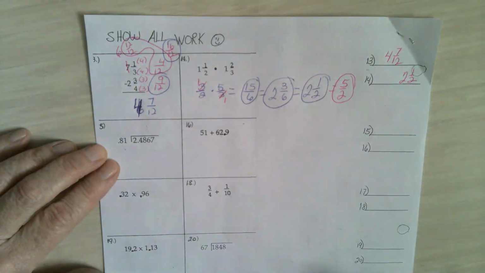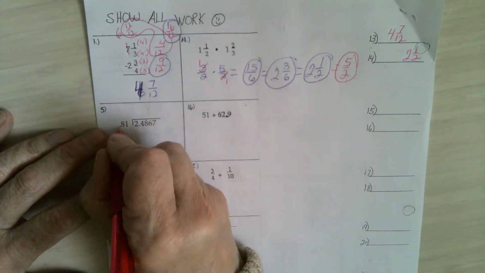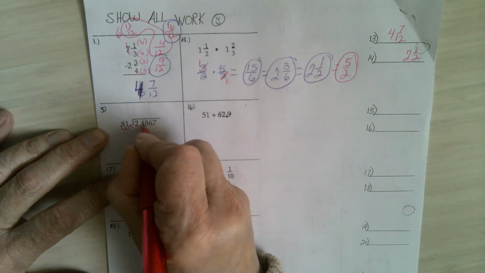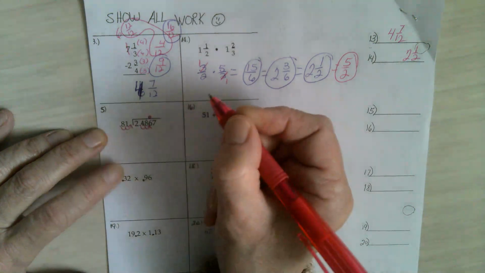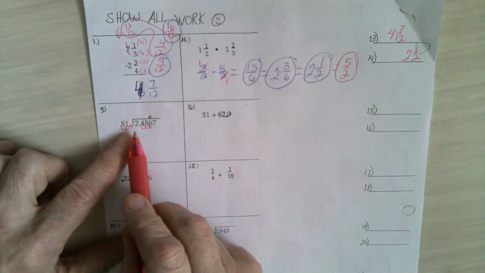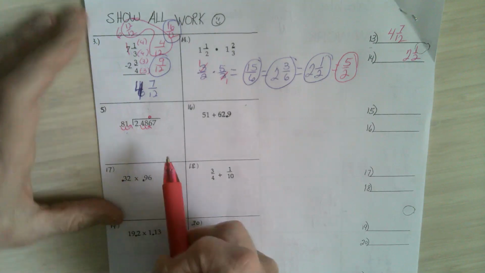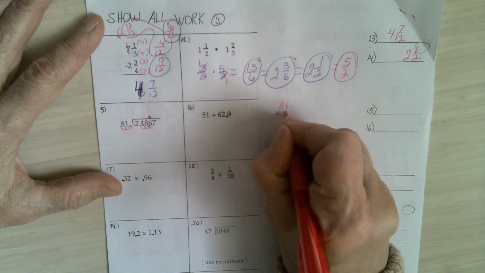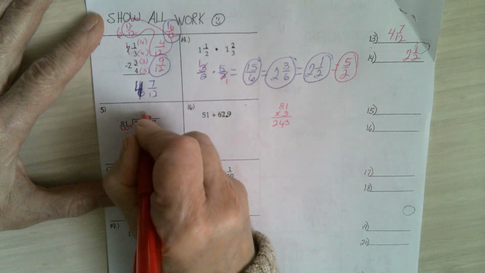Number 15, that is 81/100. We have to move the decimal 1, 2, 1, 2. Put it straight up. How many 81s in a 2? None. In a 24, 1. In a 248? I think it'll be 3 times. So over here, 81 times 3 is 243. That will work.